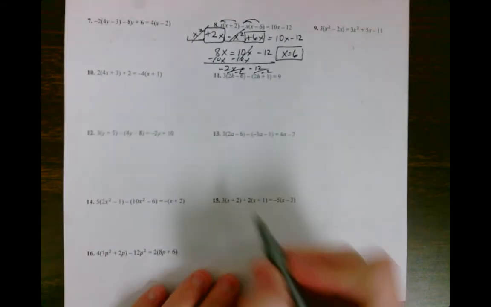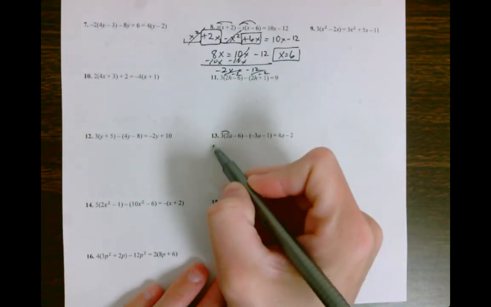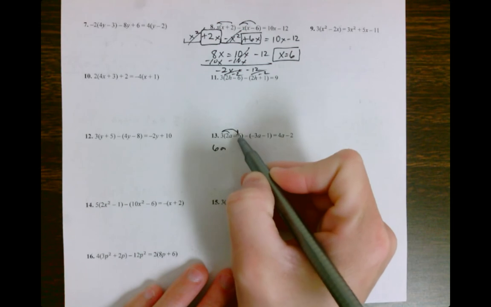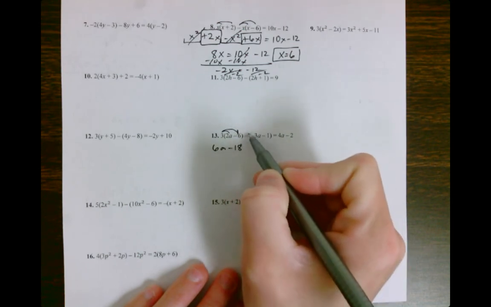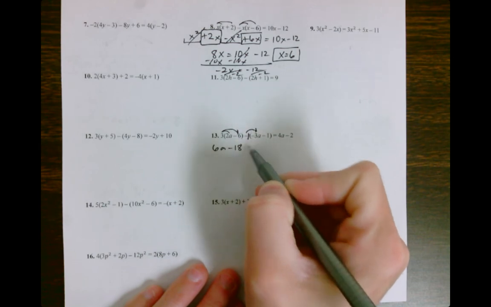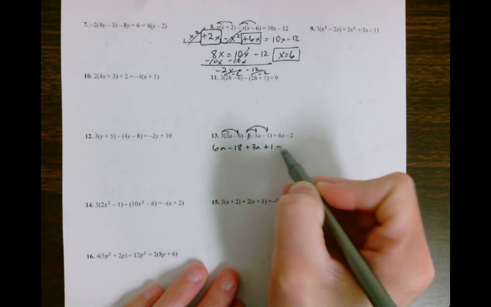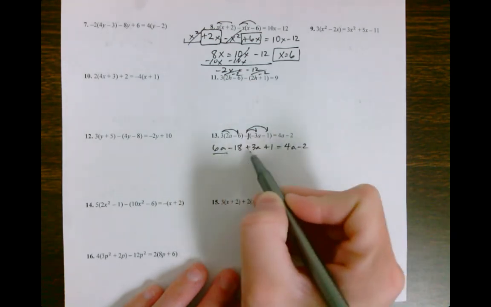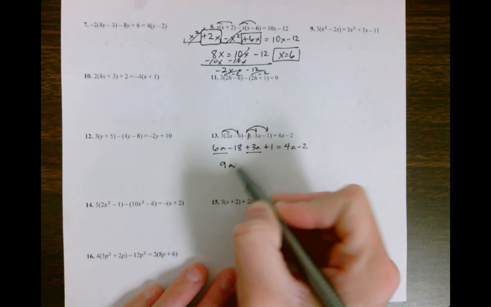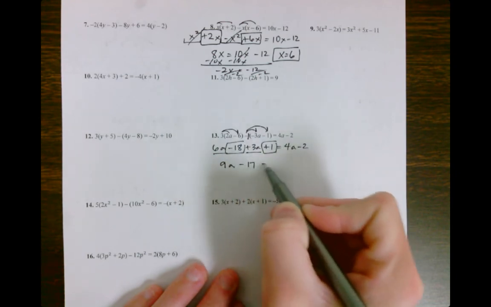I'll do 13 and then 15. So I'll distribute my 3. So it's going to be 6a. 3 times negative 6 gives me negative 18. Distribute my negative here. So it's like a negative 1. Negative times a negative gives me positive 3a. Negative 1 times negative 1 gives me a positive 1. Combine on our left side. So we have 6a plus 3a will give me 9a. And then we have negative 18, positive 1. So it's going to be negative 17.